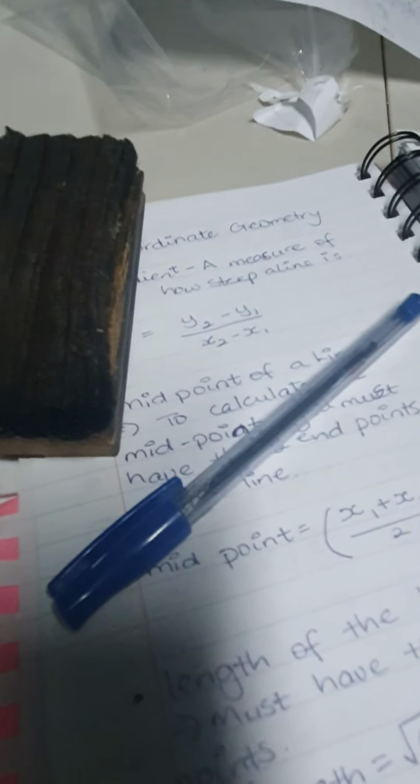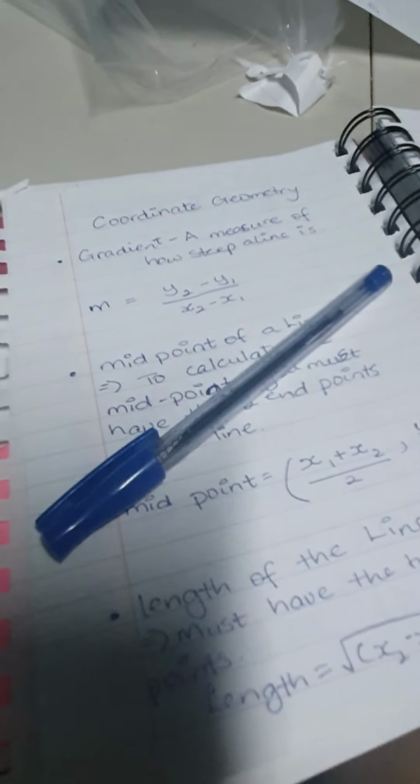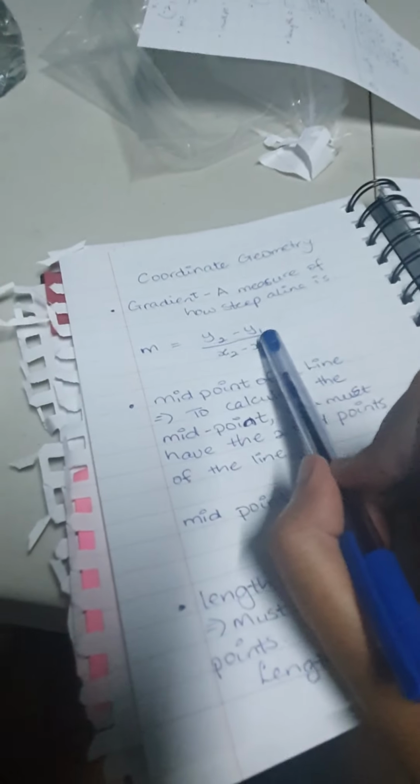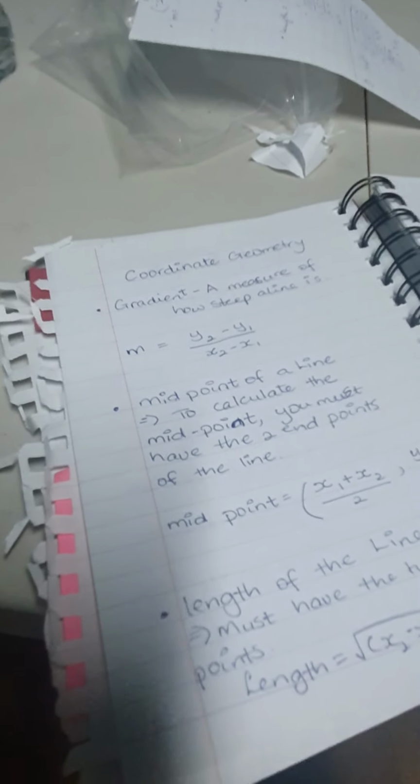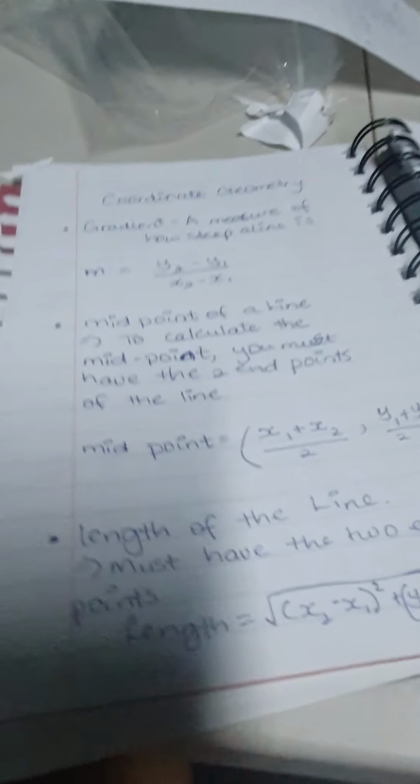Now in maths we could actually work out how steep a line is just by being given 2 points, right? The bigger the number you get for the gradient, the steeper the line is. The smaller the gradient, the less steep it is. So we have the formula here, for which we need 2 points: y2 take away y1 over x2 take away x1. We're not going to go into it right now, but later on in the lesson.